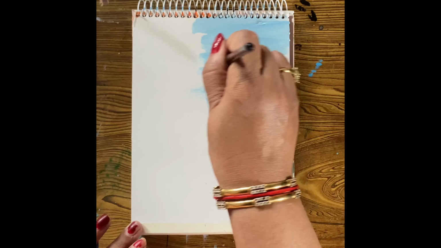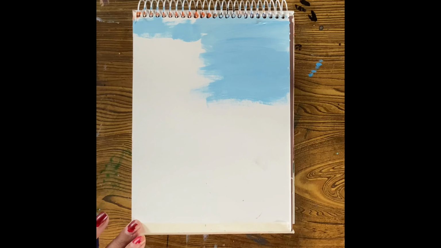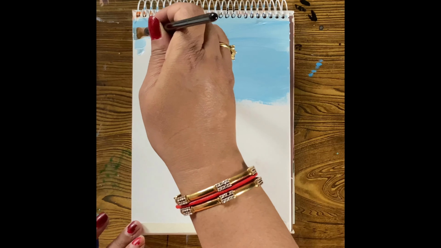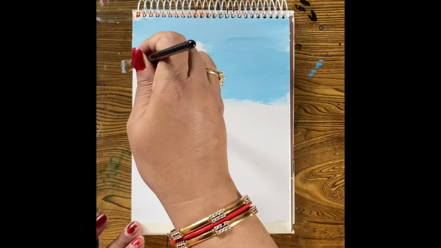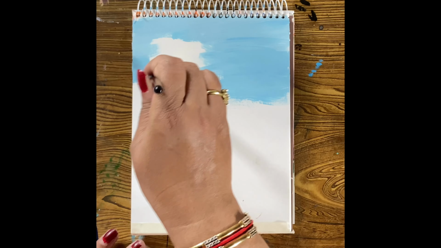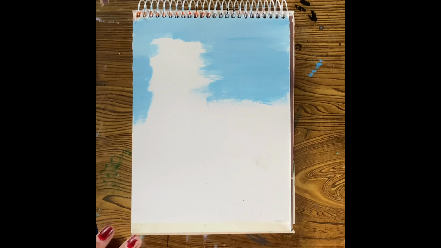2. What is composition? Composition is the arrangement of visual elements like shapes, colors, lines, and textures within a frame. It's how you place things on the canvas to create balance, interest, and flow. Think of it like choreography in dance. Every element has a purpose and a place.